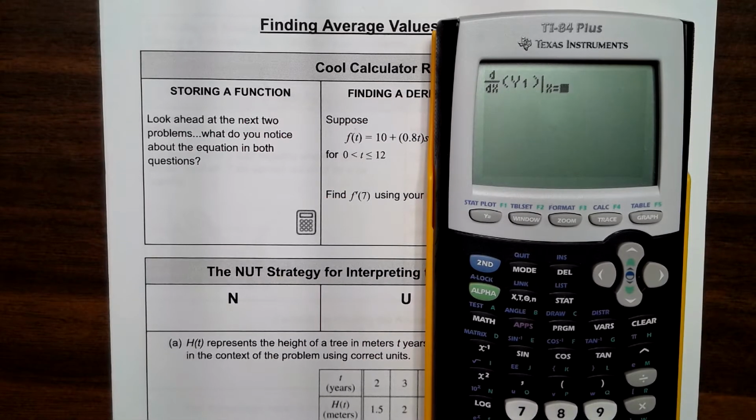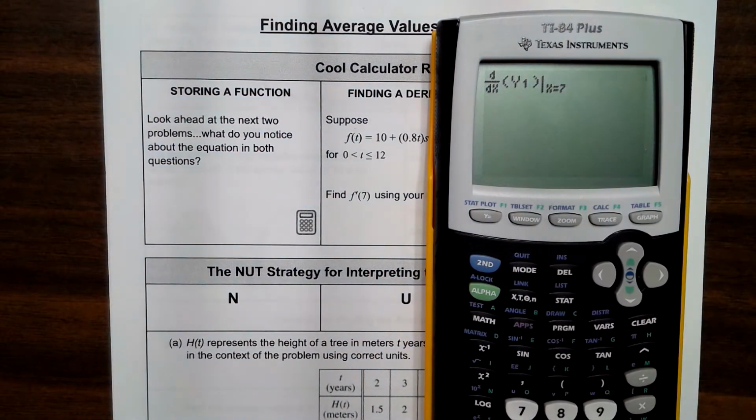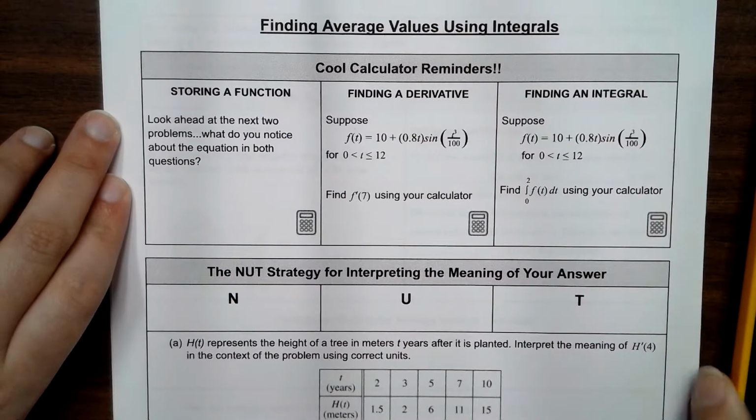I want to now plug in the number 7. So what this means is take the derivative of the equation in the y1 spot and plug in the number 7, and it's going to give me my answer, which is negative 8.119.